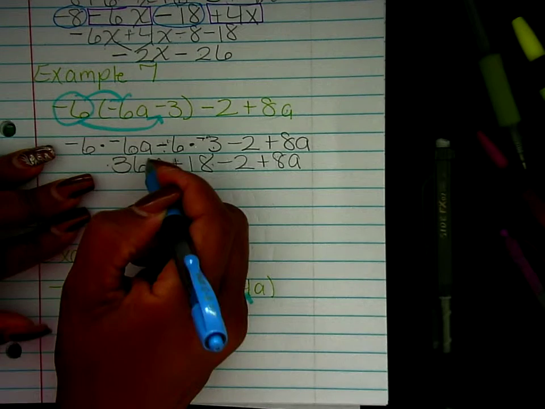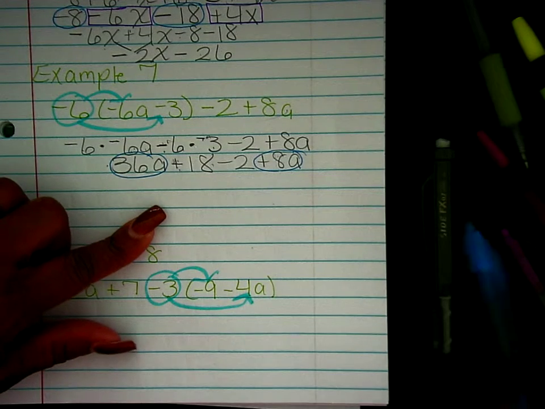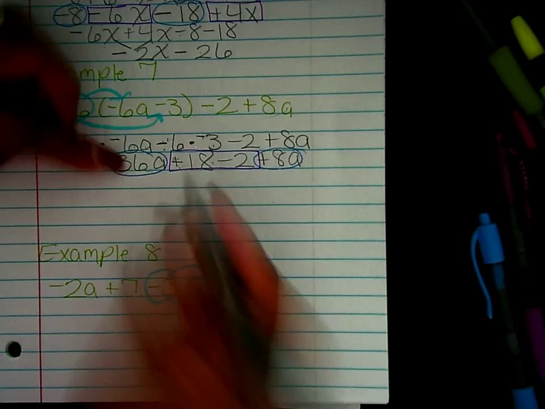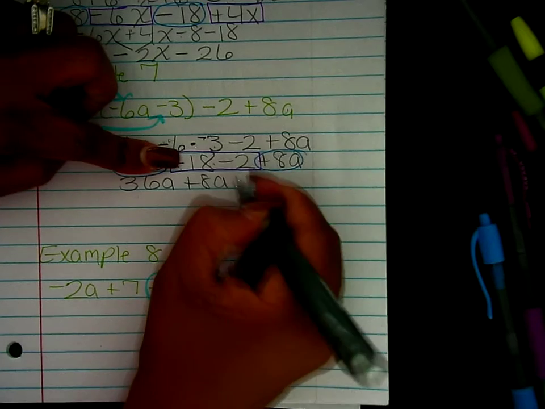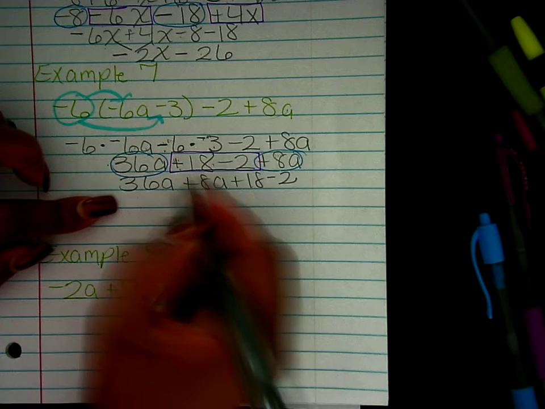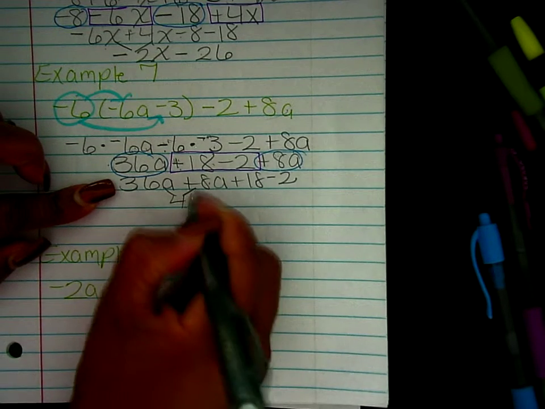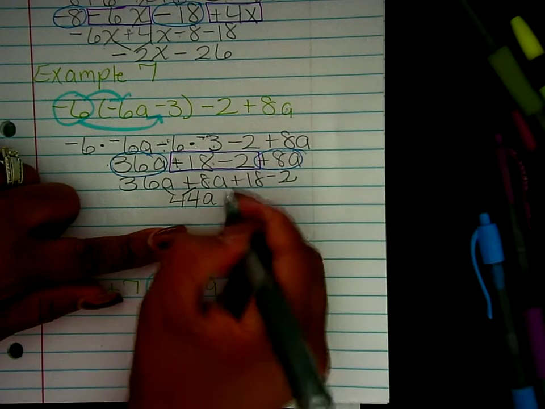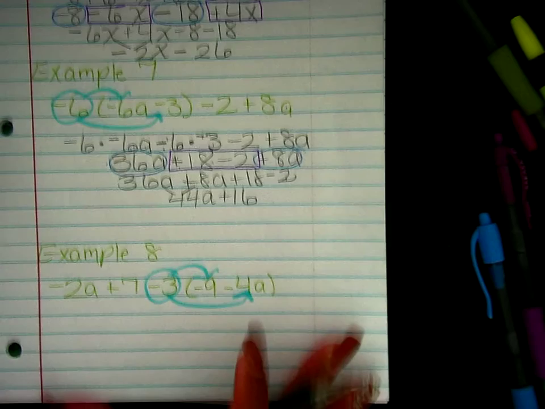You go through here, and you see this is an a term, the a to the first degree term. In between, you see our two constants. Rearrange to use the commutative property. So I have 36a plus 8a plus 18 minus 2. Okay. Combine these two terms. You've got 36 plus 8. That is most definitely 44 for the coefficient of a. 18 minus 2 is a positive 16. Yes, you are done.